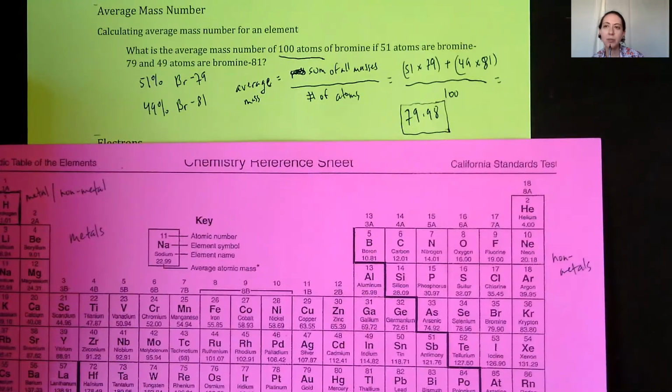This is interesting too, now that I look at this, and it makes sense. Looking at the periodic table, you would think that the most common isotope of bromine would be bromine 80, but it isn't. There really isn't such a thing as bromine 80, or if there is, it's super, super unstable. It's really about 50-50 bromine 79 and bromine 81. So that's kind of interesting. It's almost misleading in a way, but if you have a big sample of bromine, it doesn't really matter.